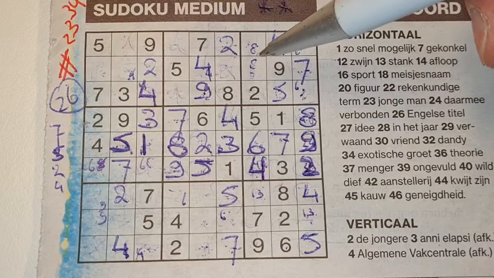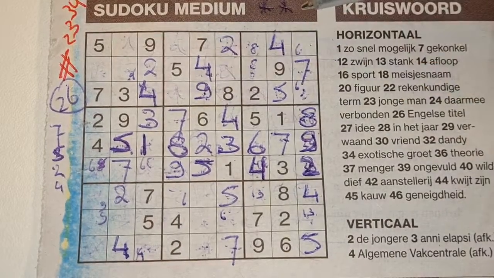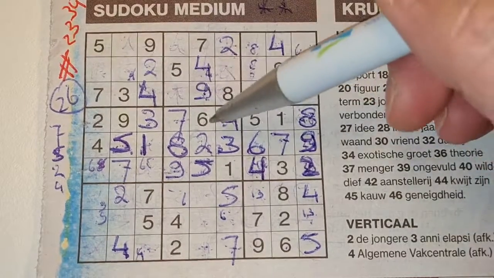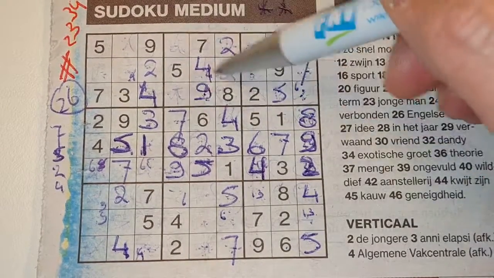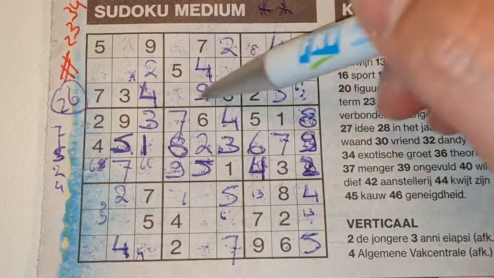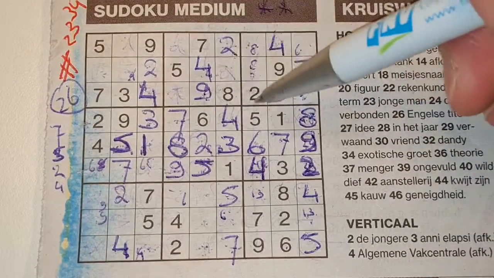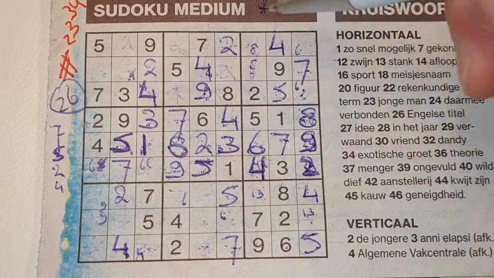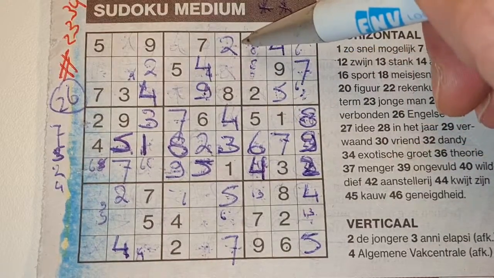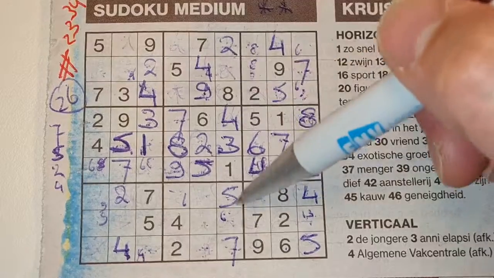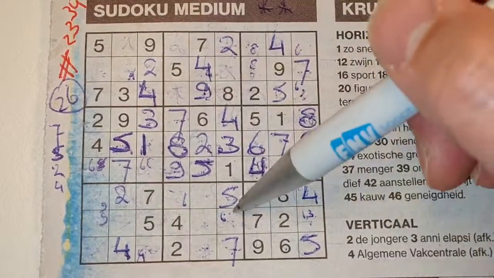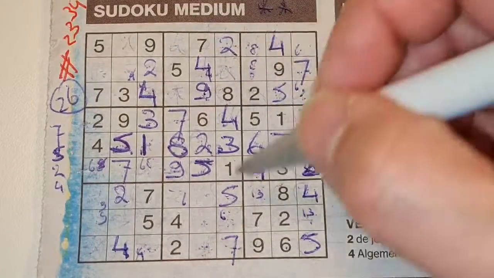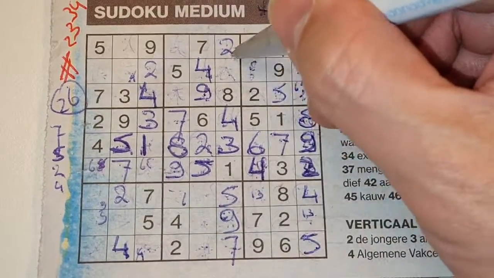1 and 6, 1 and 6. 1, 6 is missing and the 3 is missing here. We see here 3. Well. 6 and the 9 are missing in this column. 6 and the 9. We see here 9, no 9 there. 9 should be here and 6 goes.